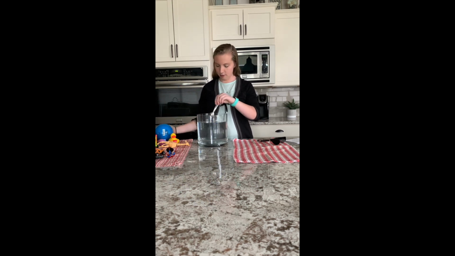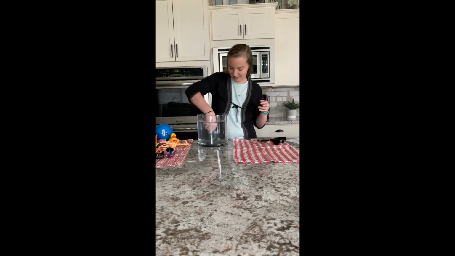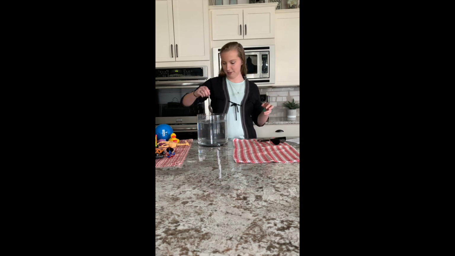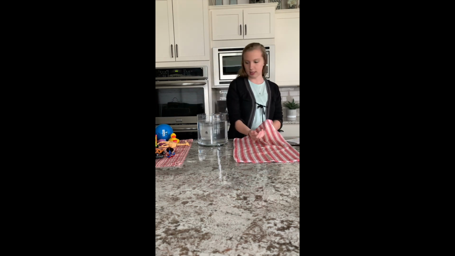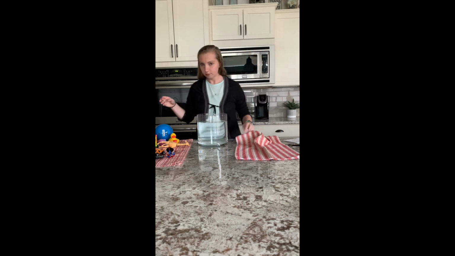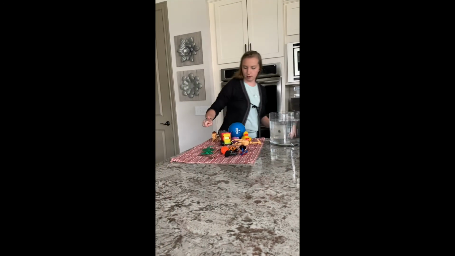So now let's try, what do you think? It's definitely gonna sink. All right, so now that we've tried all those items, let's count which ones sink and which ones floated.